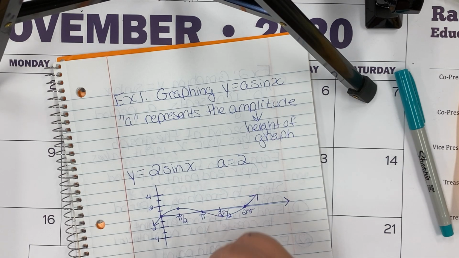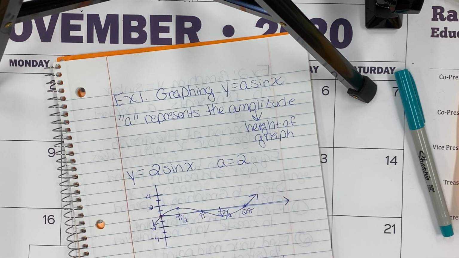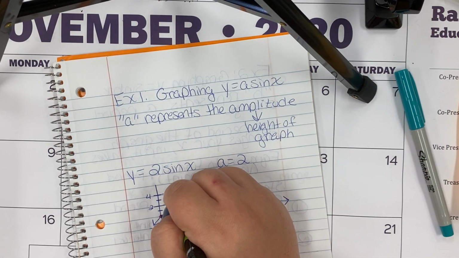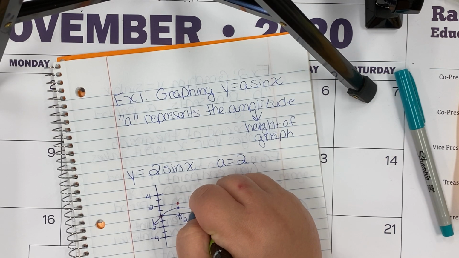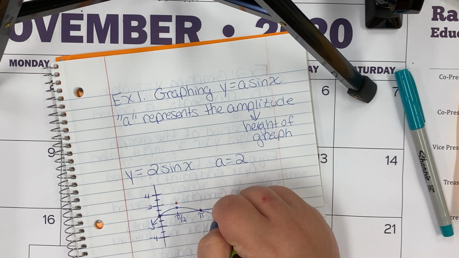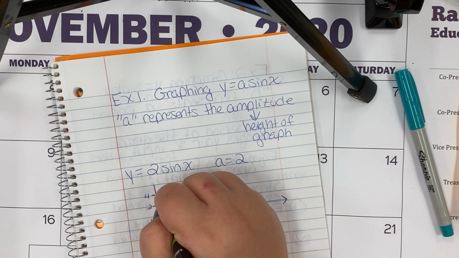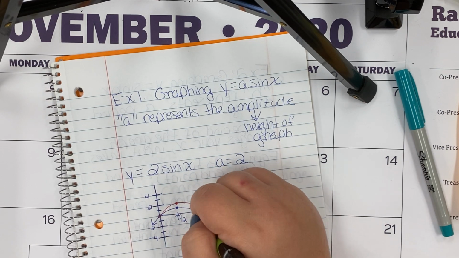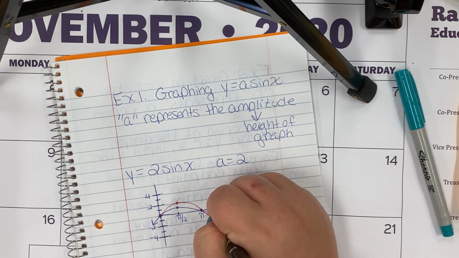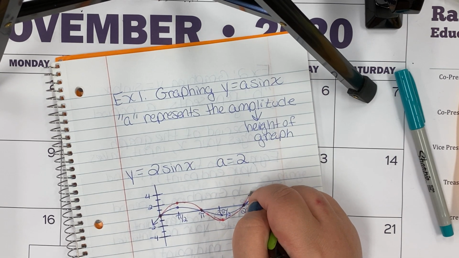So when we go to graph this, I'm still going to have 0, 0. At pi over 2, I'm going to go up to 2. Then I'm going to go back to 0. Then I'm going to go down to -2. And I'm going to go back to 0. So then we have 0, our maximum at 2. And then we're going to go down to our minimum at -2. And then we're going to go back to 0.